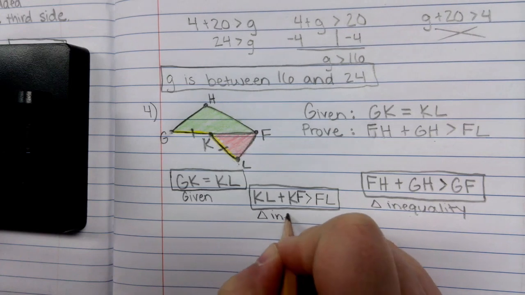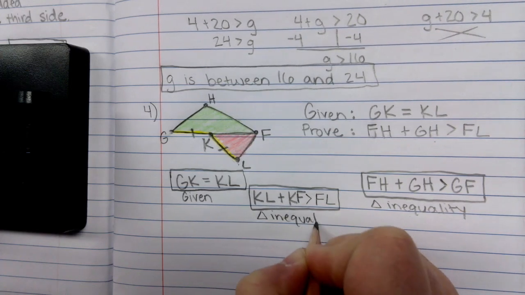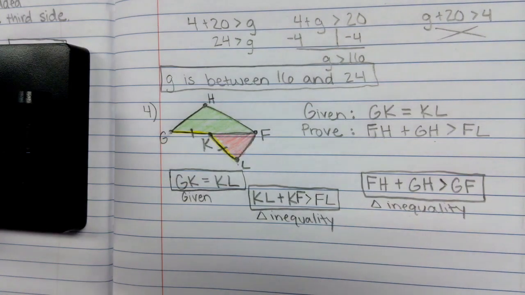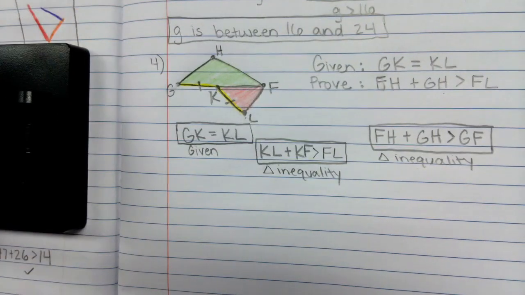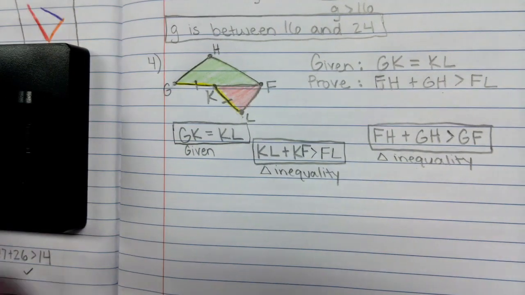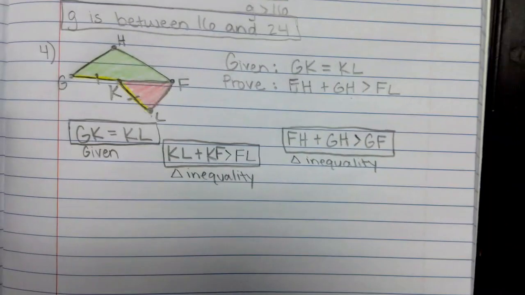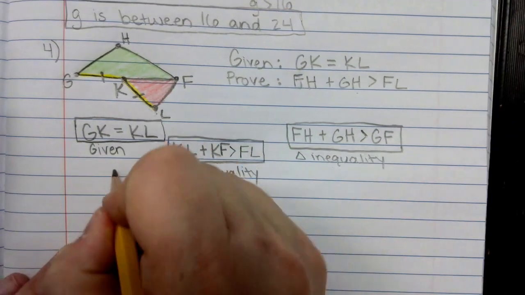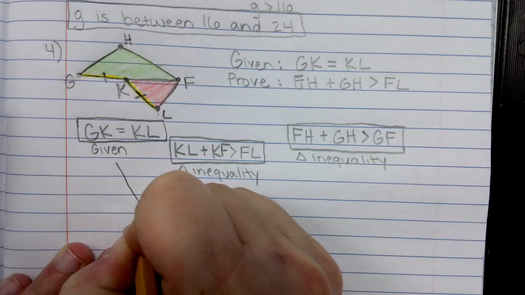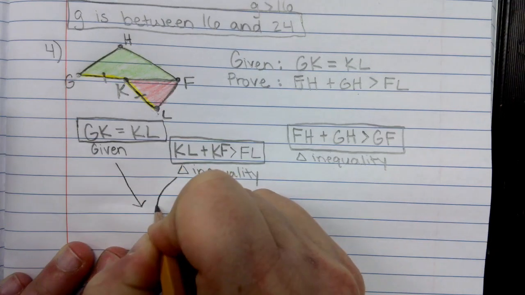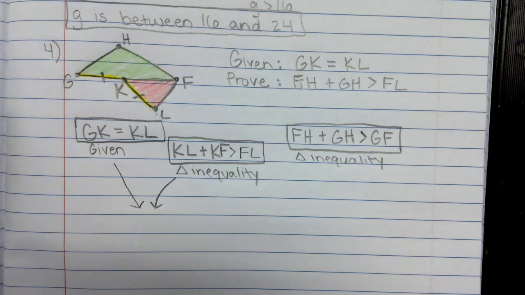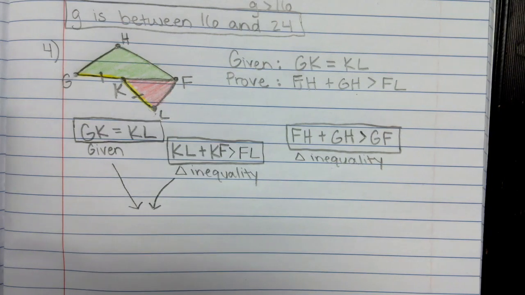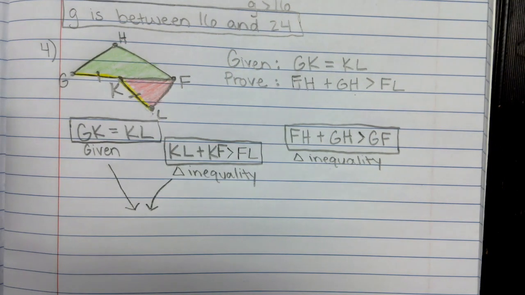So if I combine our given with this new statement, what new inequality could I write? Instead of writing KL plus KF is greater than FL, which one of those can I replace with something that we know is the same?